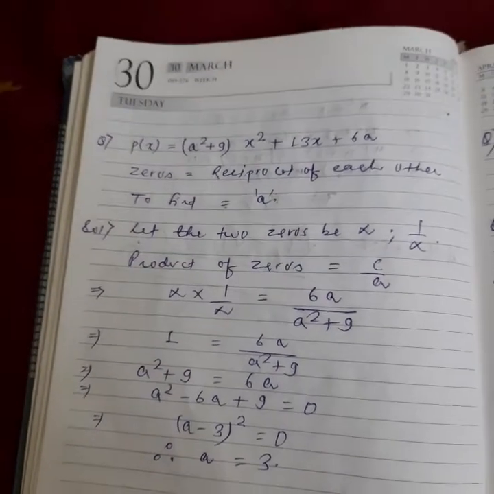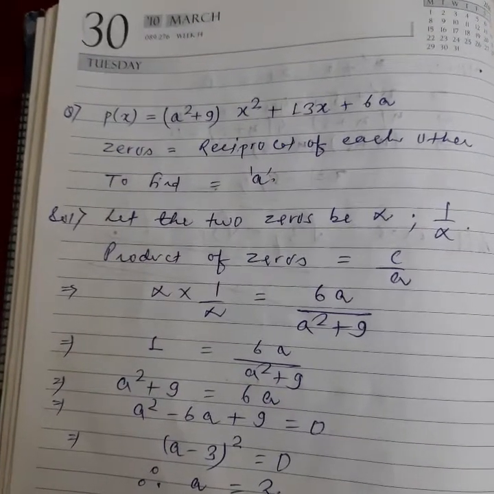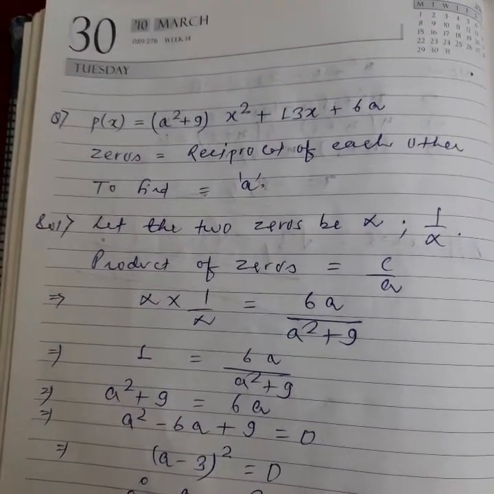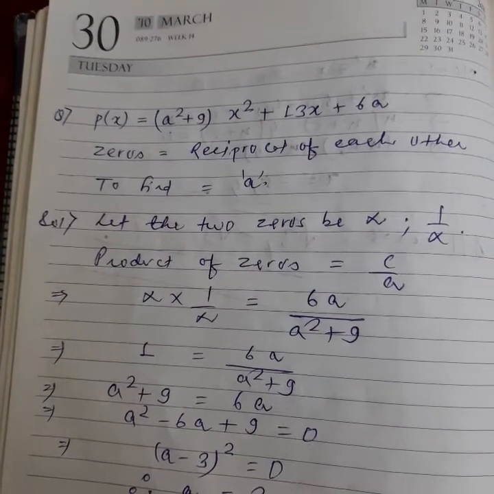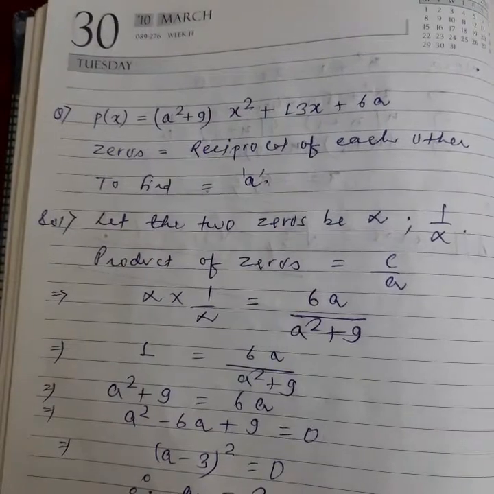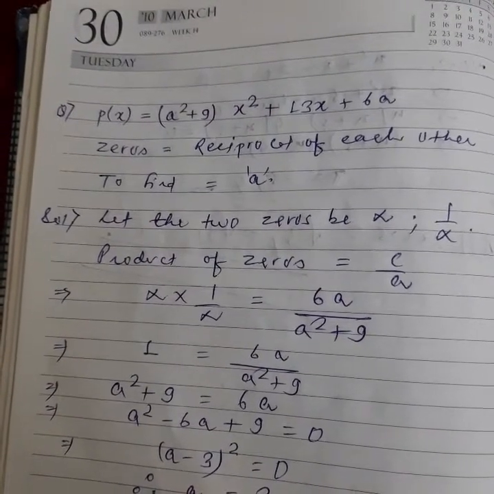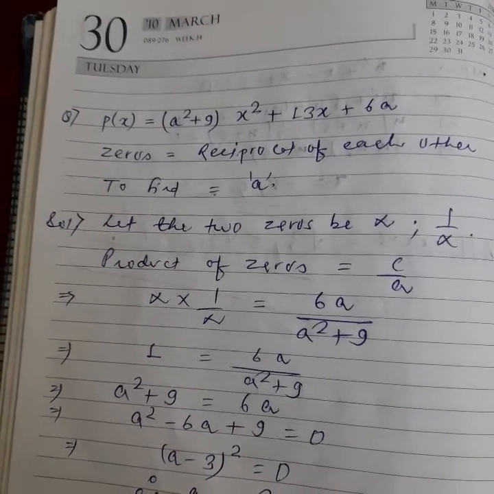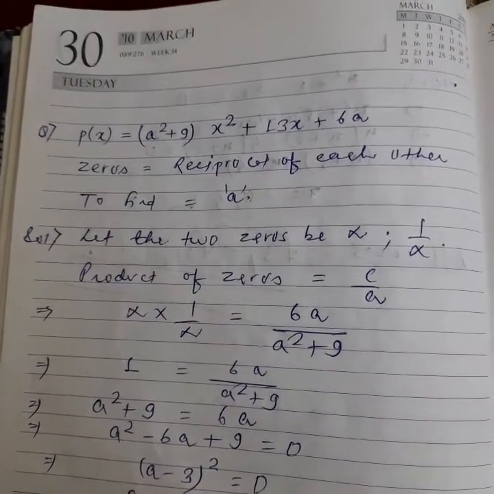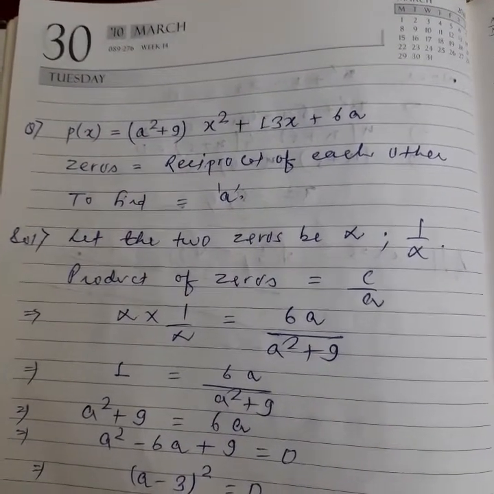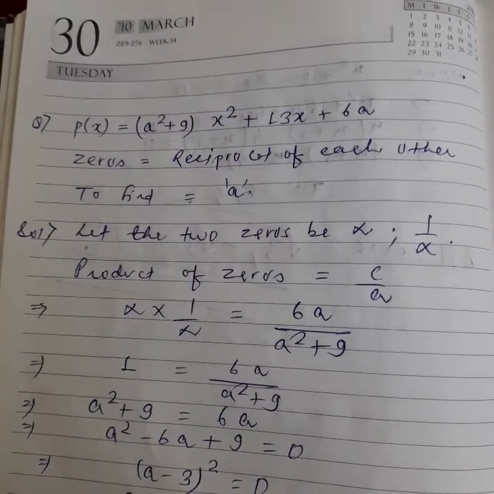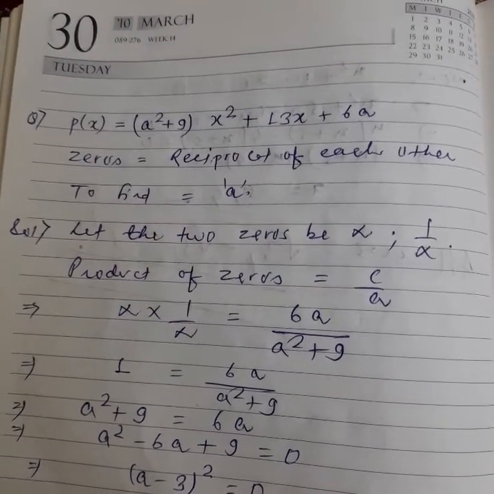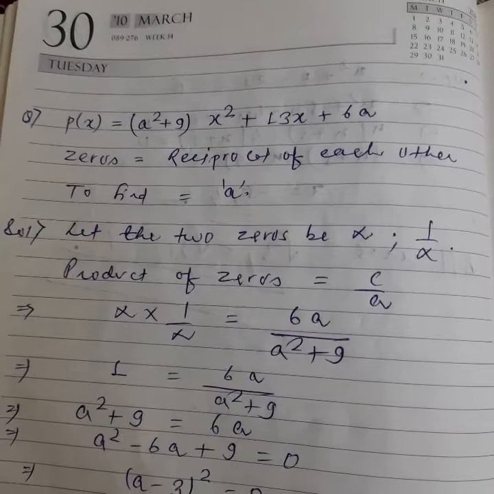Good morning, everyone. In our previous videos in the topic polynomials, we have discussed the meaning of polynomials, zeros of a polynomial, types of polynomials, and finding the values of a polynomial at different points, as well as the division algorithm for polynomials. Now, based on whatever we have discussed till now, today we are going to discuss a few questions related to those things, which will help you in solving the problems of the chapter polynomials.